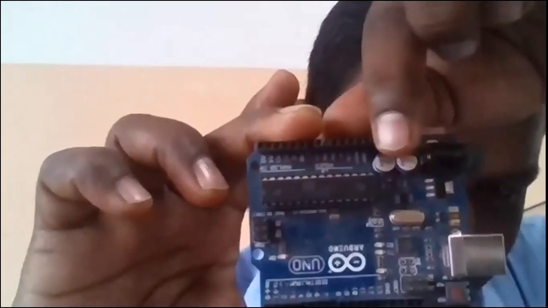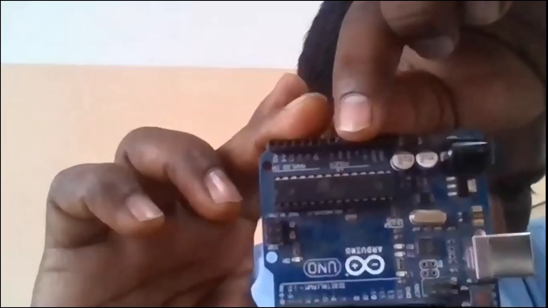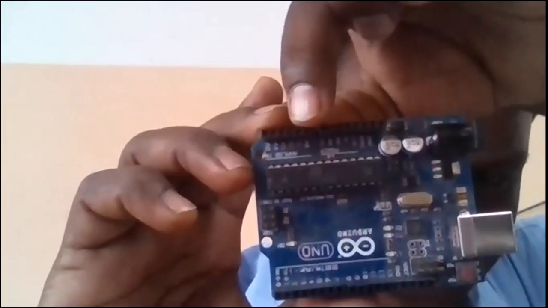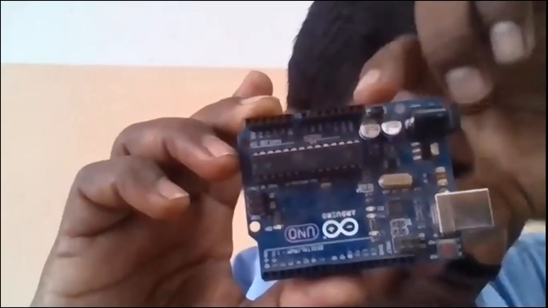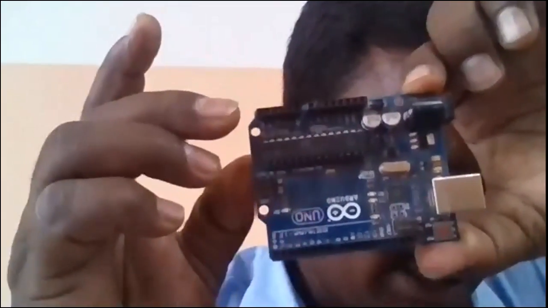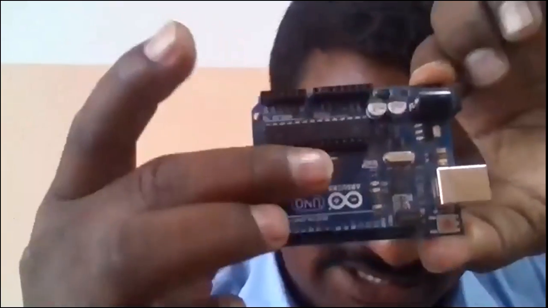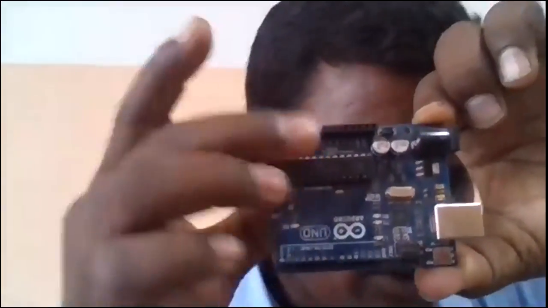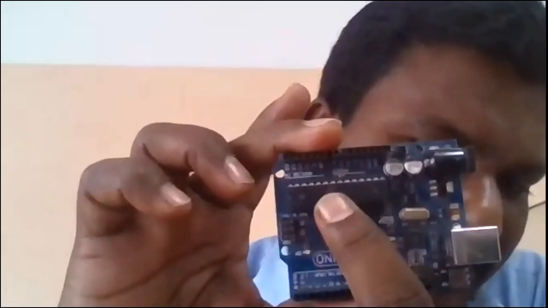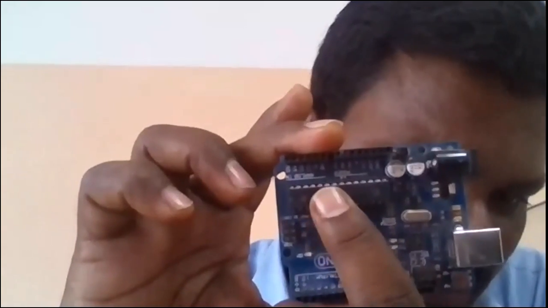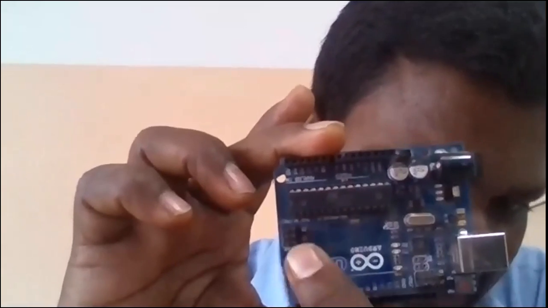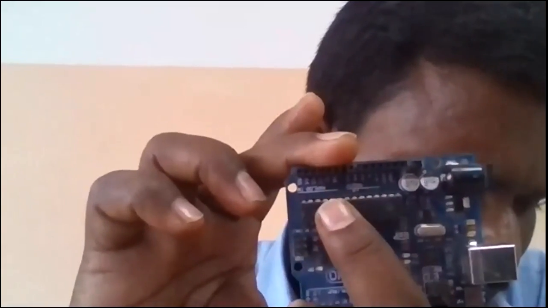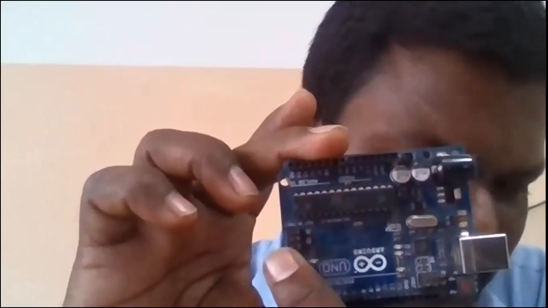From here to here are the 5 to 9 volt and ground pins. Here you will find the voltage and ground pins, and then come the analog pins. These pins are called analog pins. This one is a microcontroller. This board indicates the microcontroller. I can explain the functionality of each of them later. This is the microcontroller chip, and then the ICSP pins are there.